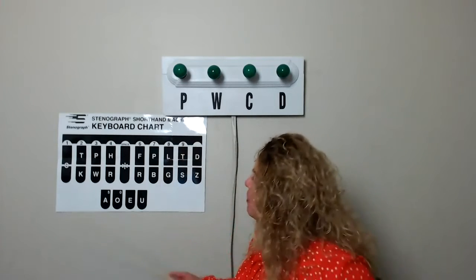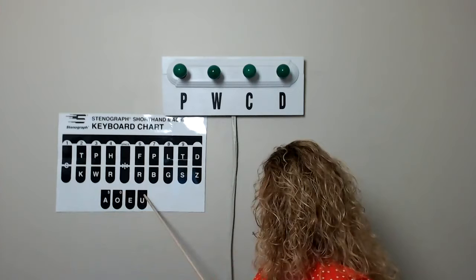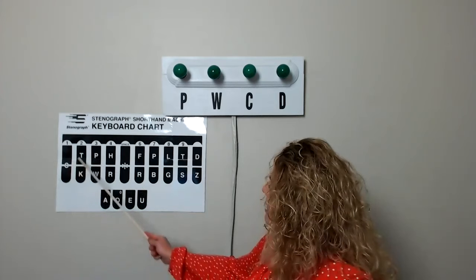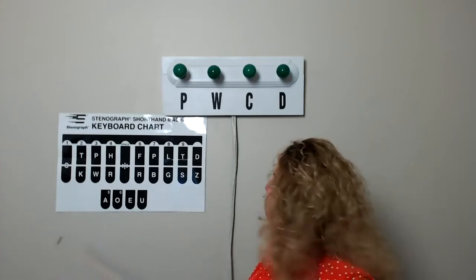All right, so anytime you're reading your notes, you don't want to say initial TP. You want to say initial F or initial V. You don't want to say initial SR, okay? You want to look at that SR as a V, or look at the TP as the F. Okay. Now, let's look at some of our words here. We've got fat. I'll use my pointer so I'm not in the way. F-A-T. Full. F-U-L. Far. F-A-R. Fed. F-E-D.